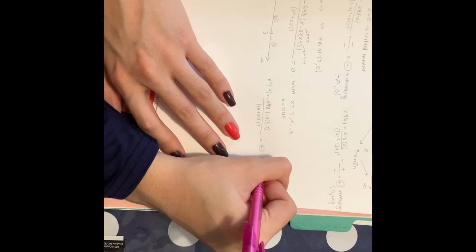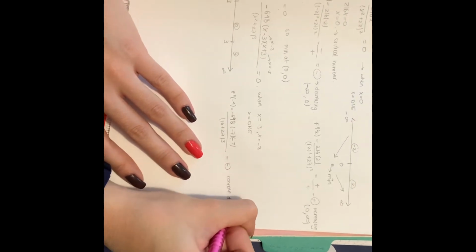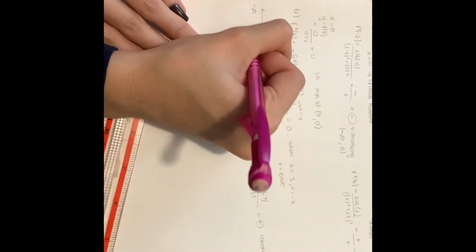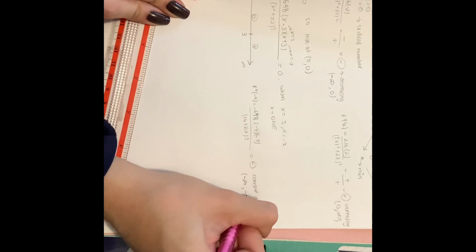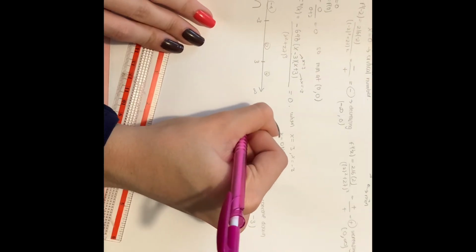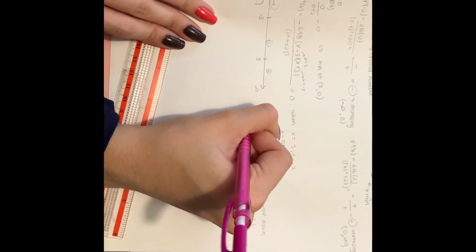Because the first part is negative, negative, and negative, that means it's going to be negative, and the denominator is positive, so that part is concave down from minus infinity to -3. Then we do the same thing with 0 and 4.